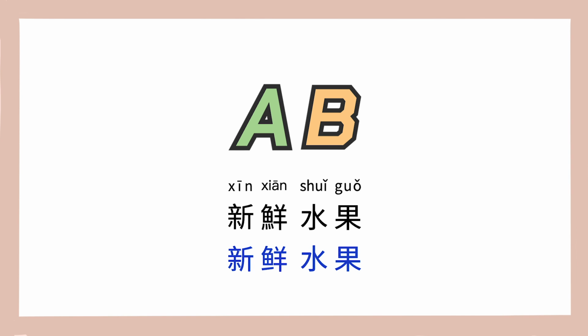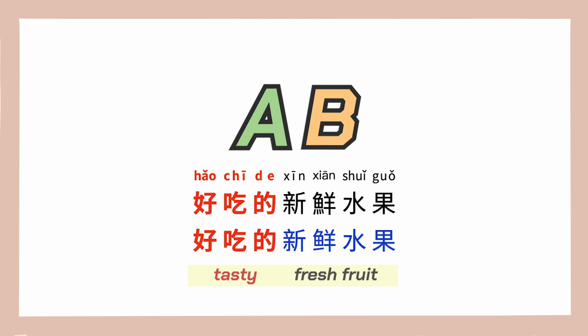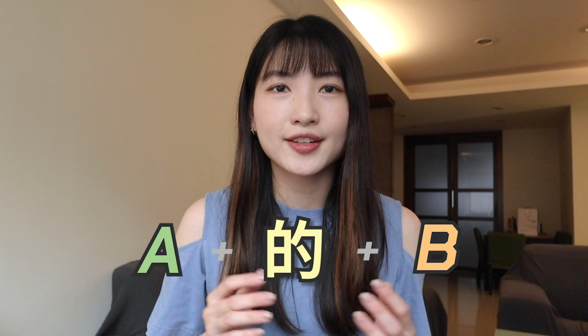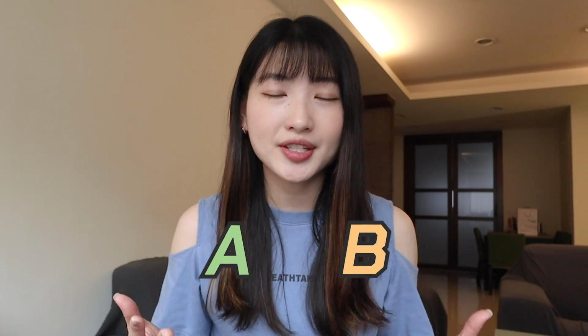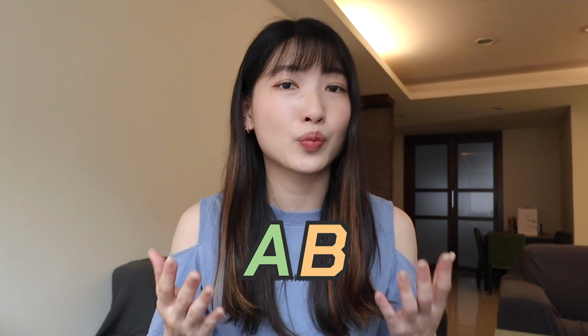For example, 好吃的新鲜水果, tasty fresh fruit. So remember, when we leave out the function word 的, the words are combined and treated as one unit. Here are some examples of words often used without 的.